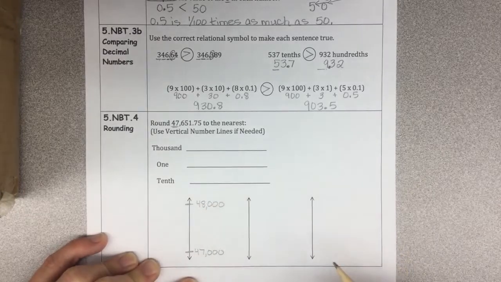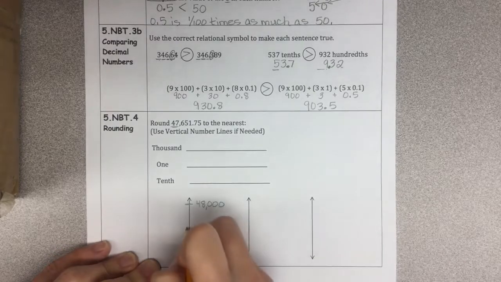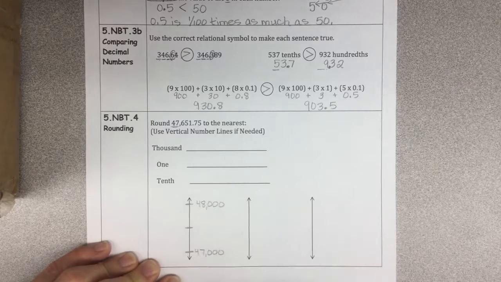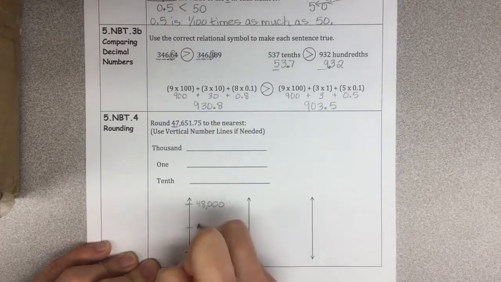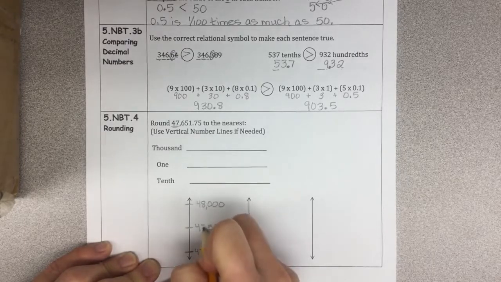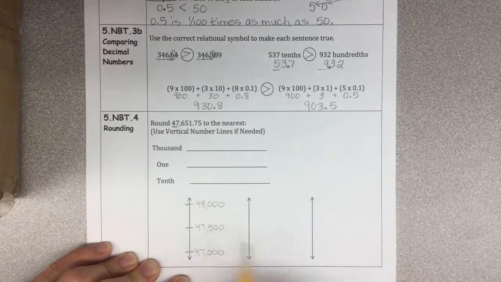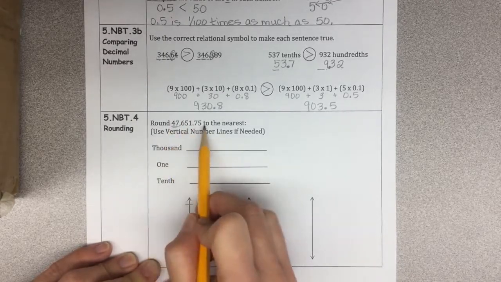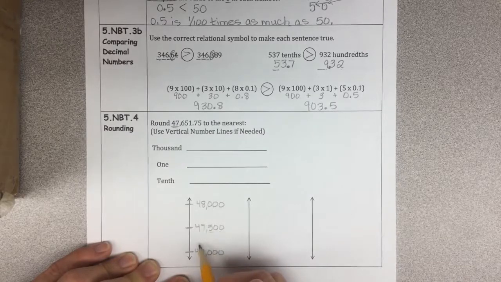Now what's super important when we're rounding is to be able to identify that midpoint. In between 47,000 and 48,000 is 47,500. 500 is half of another 1,000 that we added on here. So that's our midpoint. Now I want to place my number here on this vertical number line.